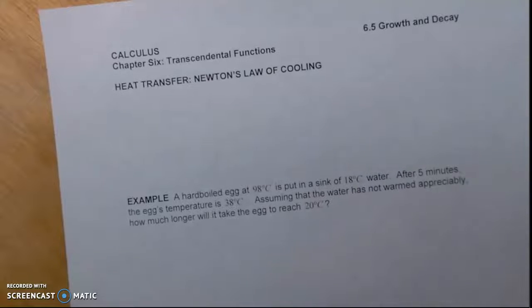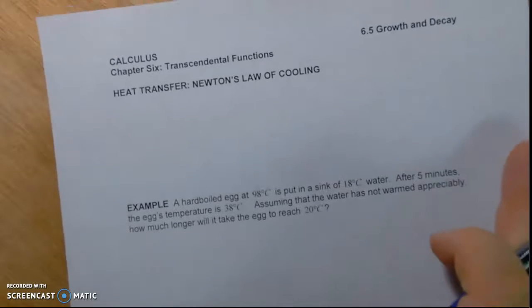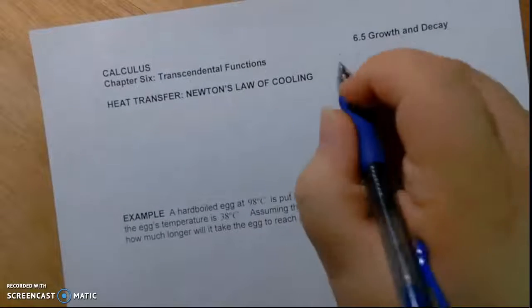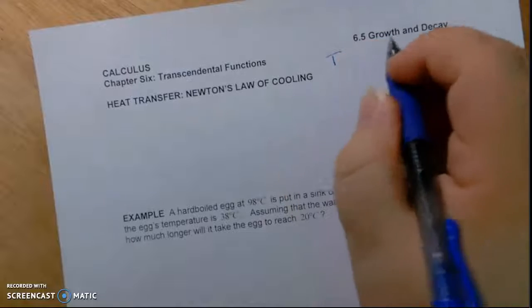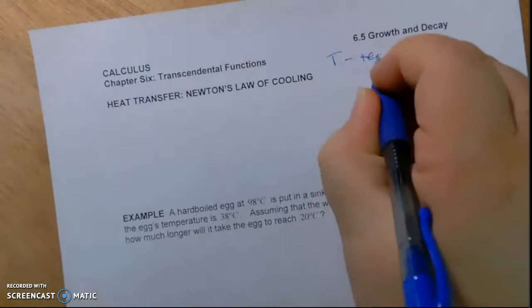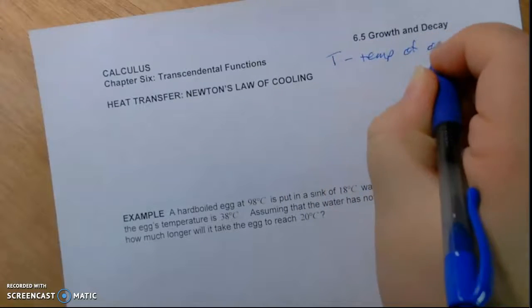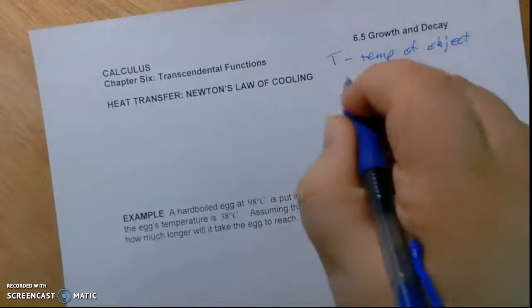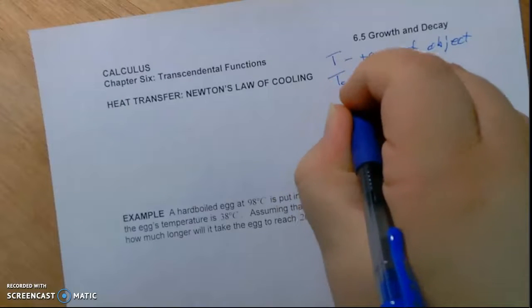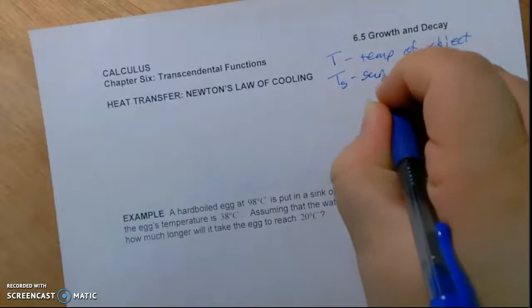Okay, as our final example of growth and decay, I wanted to look at Newton's law of cooling. I think it's just an interesting formula. So first we're going to define a couple of variables. T, capital T, is going to be the temperature of the object. T sub S is going to be the surrounding temperature.